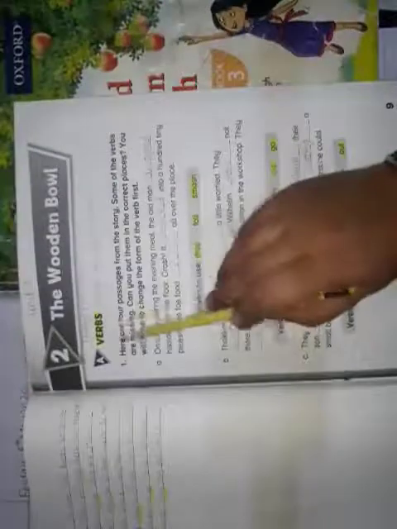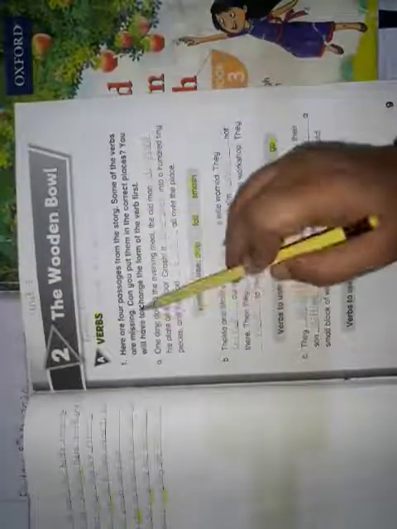Now let's read the statement. Here are 4 passages from the story. Some of the verbs are missing. यहाँ पे हमारे पास 4 passages हैं जो हमारी story से लिए गए हैं. 4 passages means 4 paragraphs. 1, 2, 3, and on the next one, page number 10, D. So you see how many paragraphs I've taken from the story? There are 4 paragraphs taken from the story.